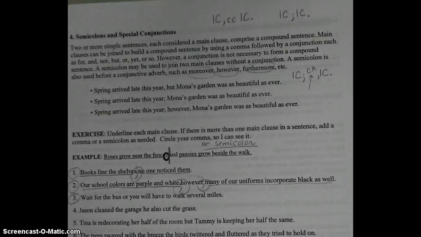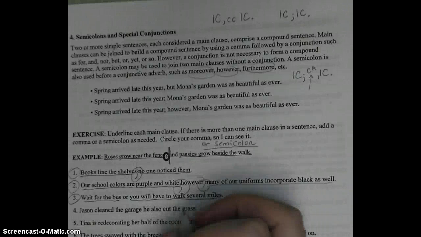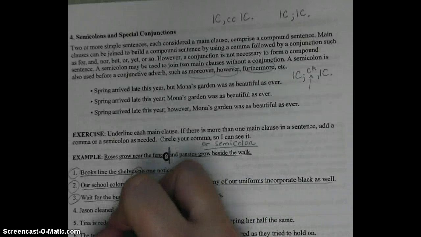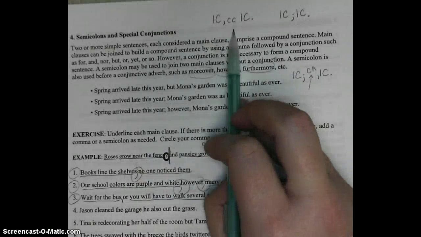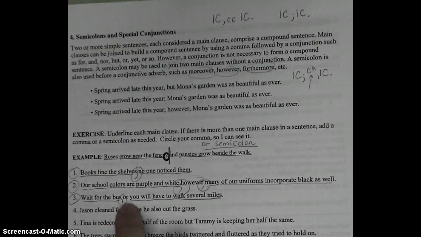Wait for the bus or you will have to walk several miles. Well, the first thing I see here is one of my coordinating conjunctions. So wait for the bus, yes, that's an independent clause, with you understood being the subject. On the other side of or, you will have to walk several miles, that's an independent clause. So I could add my comma here, and I've got pattern 1, independent clause, comma, coordinating conjunction, independent clause, period.